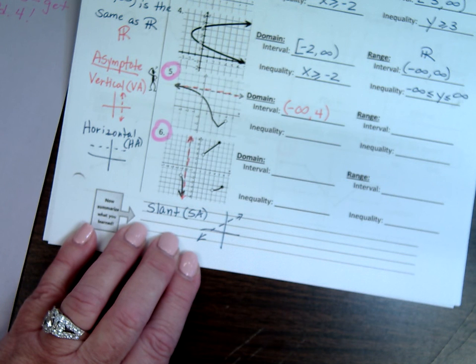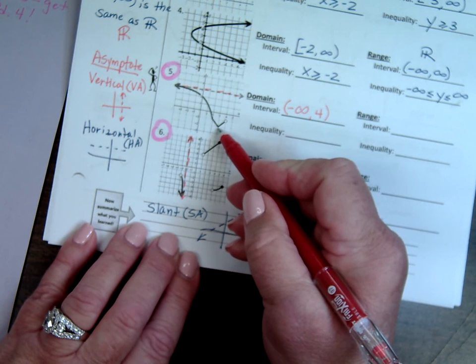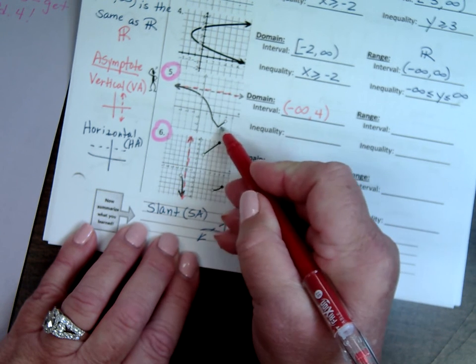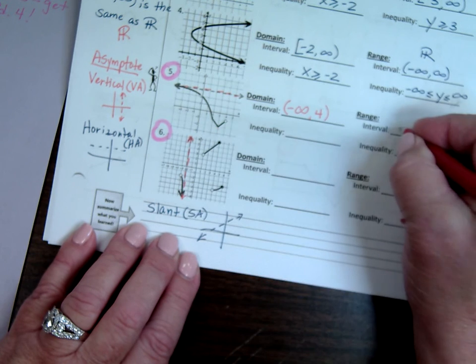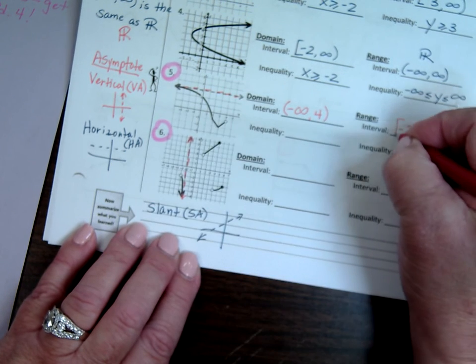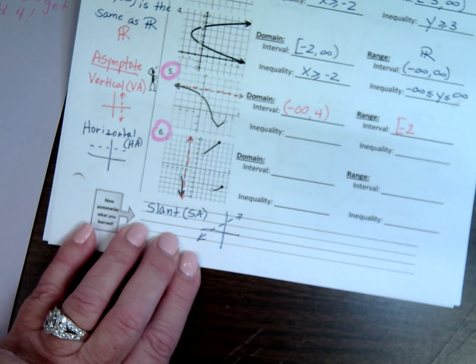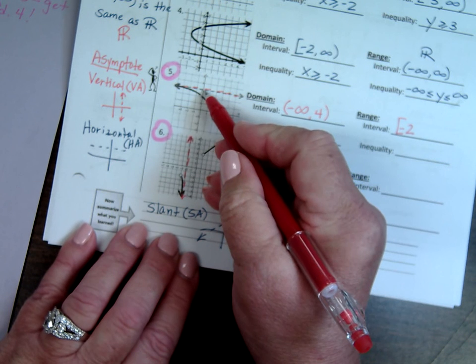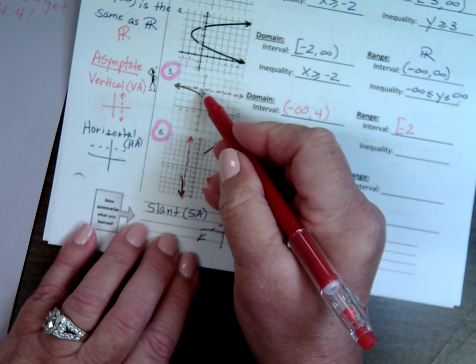Range is lowest to highest. The lowest y value is right here at negative 2. Does it touch it? Well, the graph continues on. There's no issues there. So yes, bracket. How high does it go? Well, it goes as high as this asymptote is. Remember, it's not going to touch it.